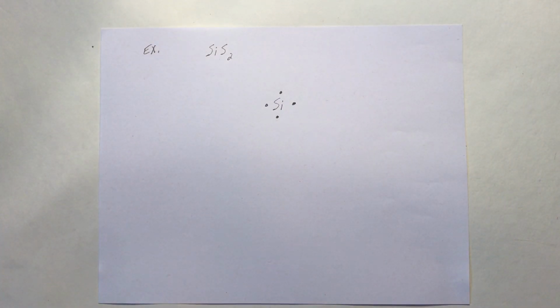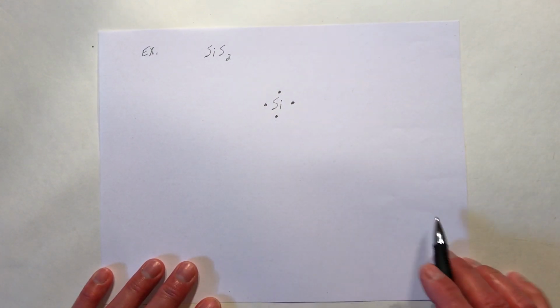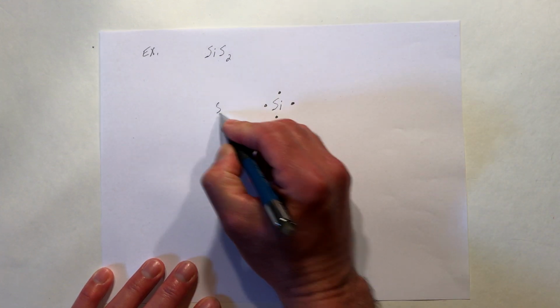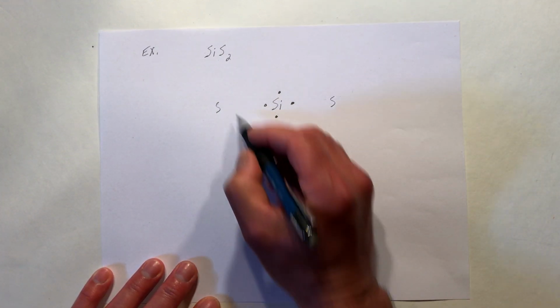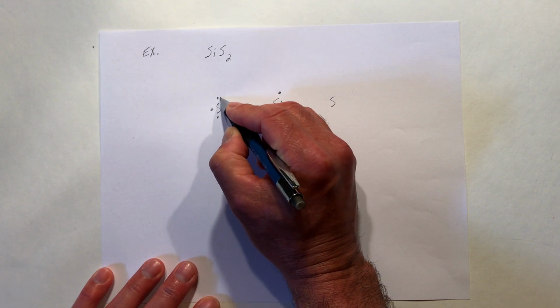Let's check out this example, SiS2. So there's one Si, that means it's going to go in the center, and the 2 S's would be on the outside. S's are each going to have 6 dots.